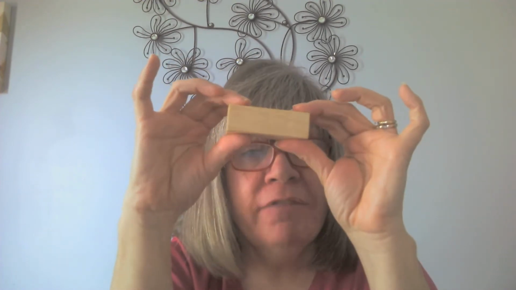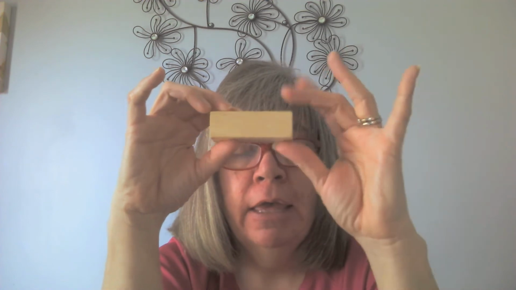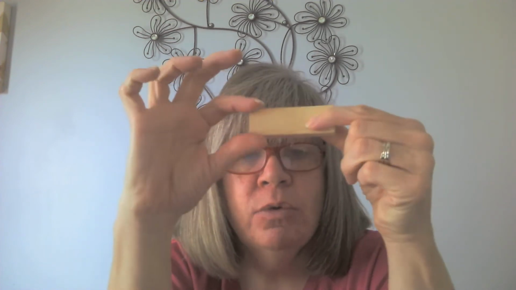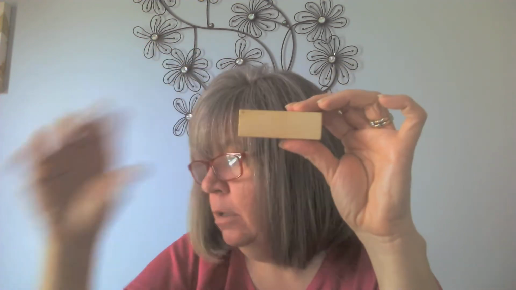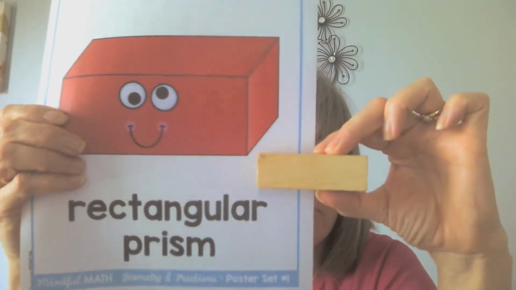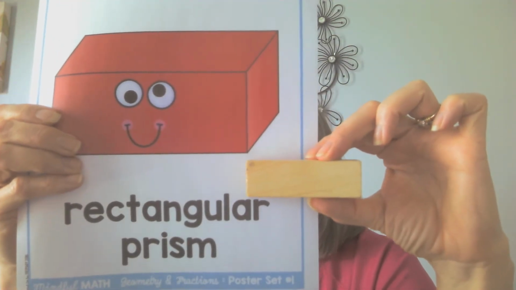Okay? Because it's not flat, you can't just say it's a rectangle. Because a rectangle is a flat 2-dimensional shape. It's got 3 dimensions. It's got length, it's got width, and it's got depth. So it's called a rectangular prism. Rectangular prism. Here's a picture of it. See? You look at the picture and I'll read you the poem.